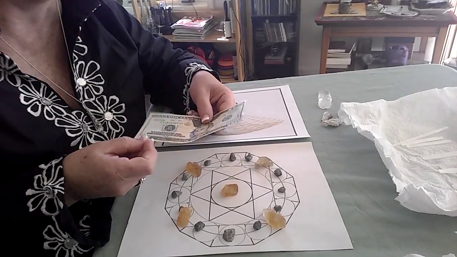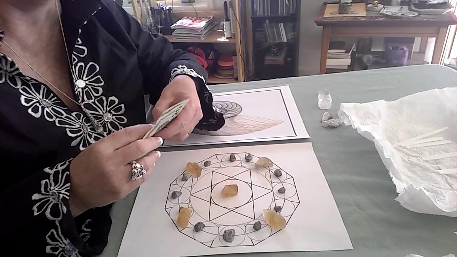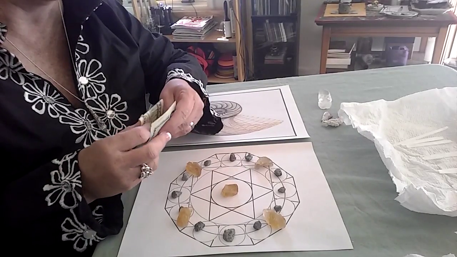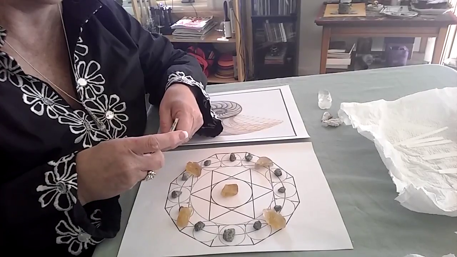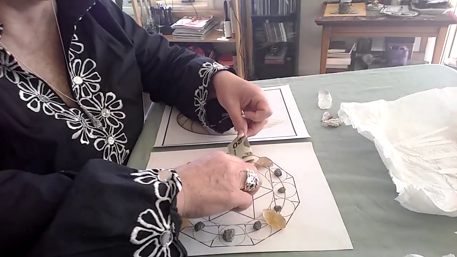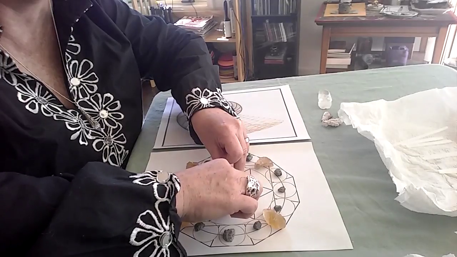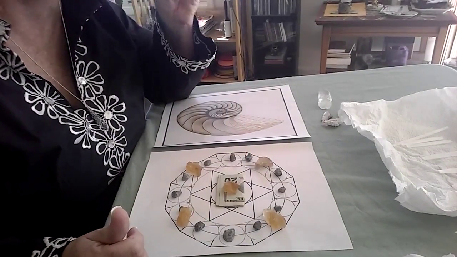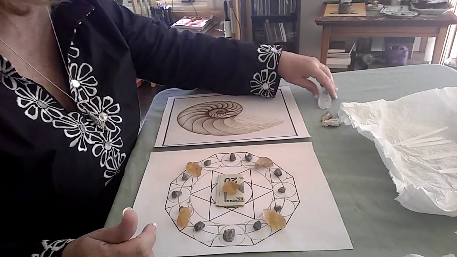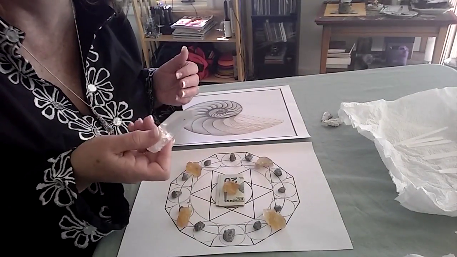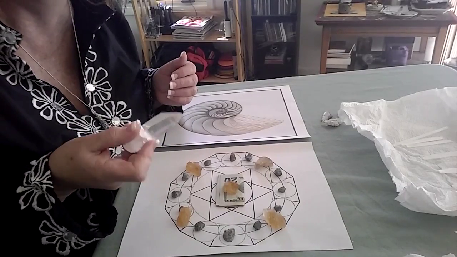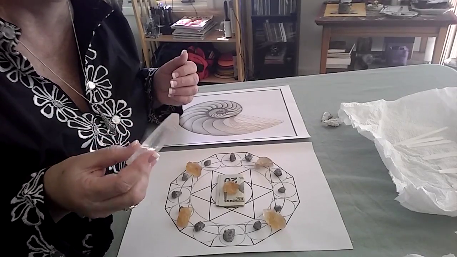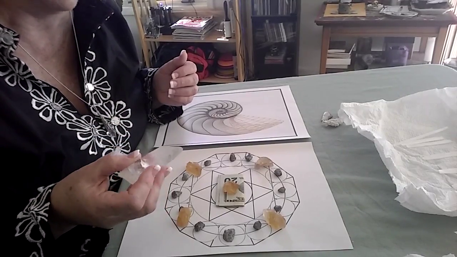And then I'm going to take a $20 bill, and I'm going to think about prosperity and bringing money in with this grid, and then I'm going to place that underneath this center stone here. Now we have to activate the grid, and I have a natural crystal wand. This is not man-made. This is a totally natural wand that I use to activate my grid.